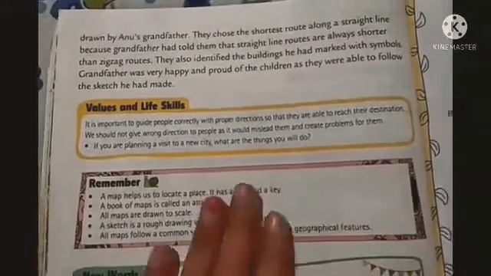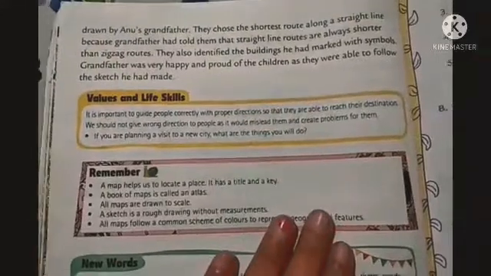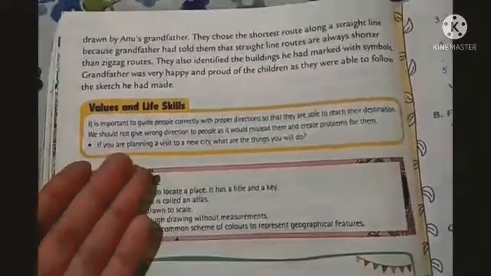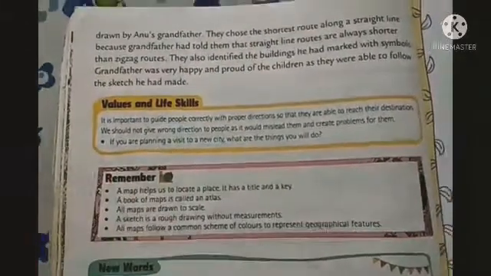On the basis of this chapter, I'll give you some assignment questions. I'll give you that in the WhatsApp group, and also I'll tell you in one online class. And now let's discuss the exercises.